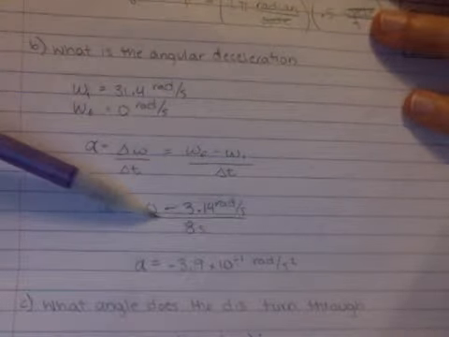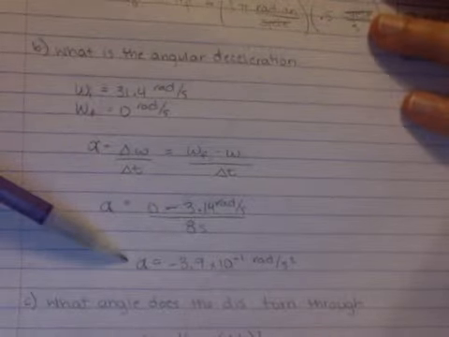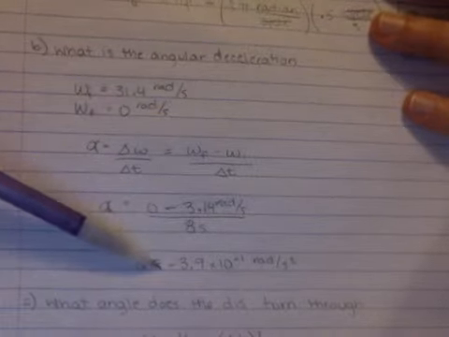We get the angular acceleration comes out to be 0 minus 3.14 radians per second divided by 8 seconds, and we get that the angular acceleration is negative 3.9 times 10 to the negative 1 radians per second squared.